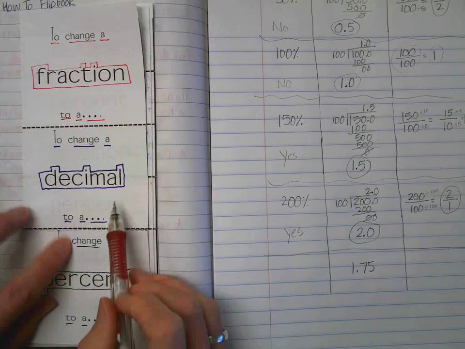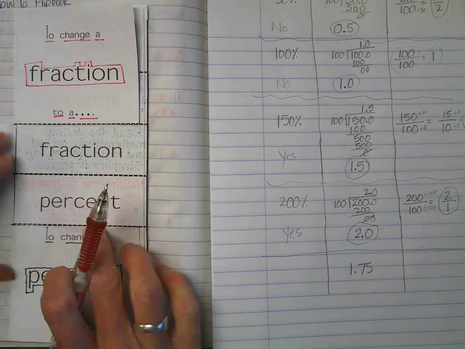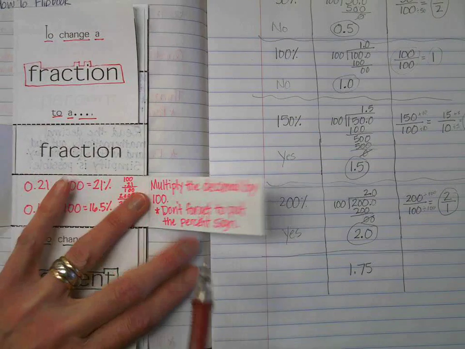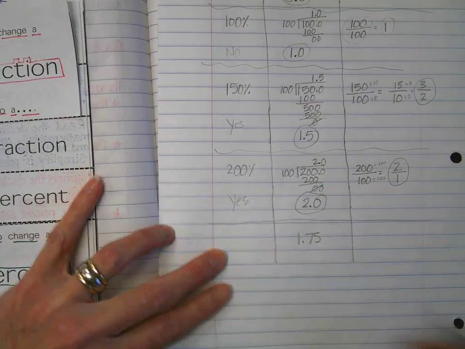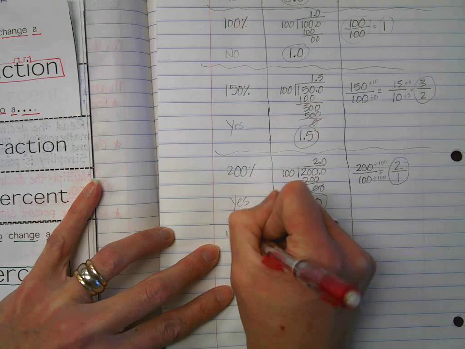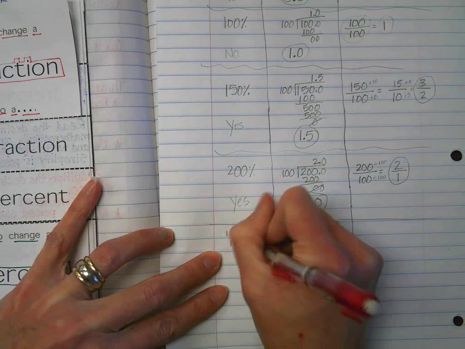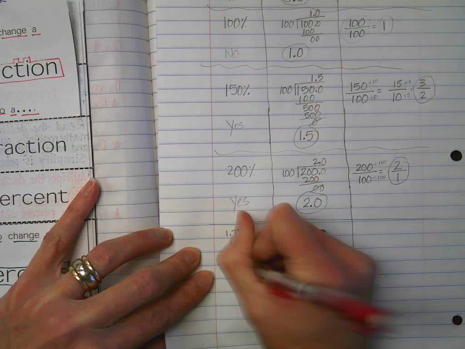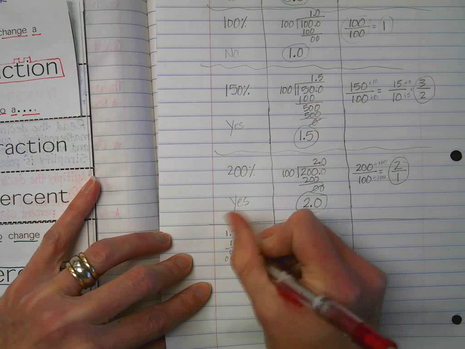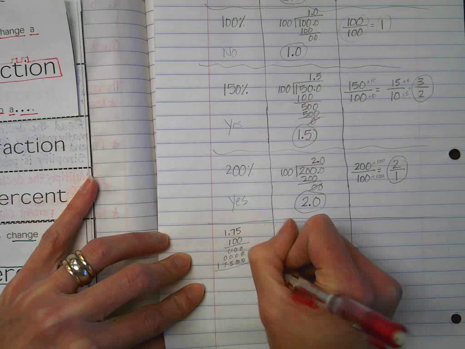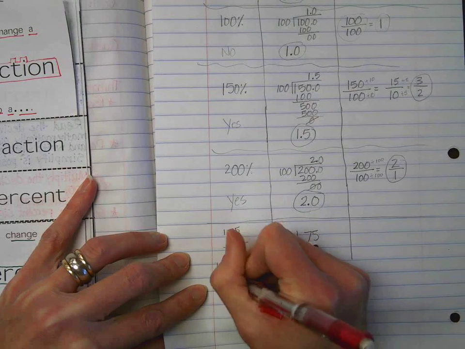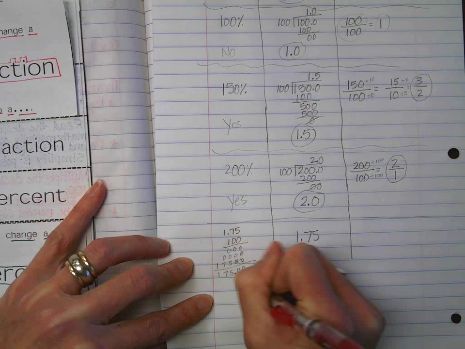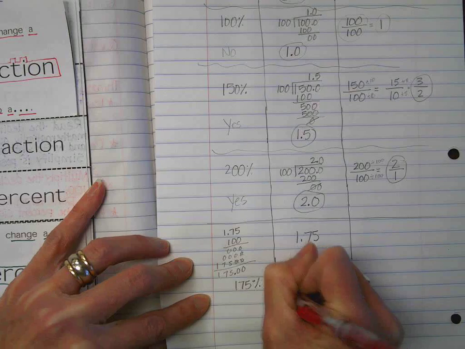So now we go over to our handy-dandy flipbook. We start out with a decimal. We're changing it to a percent. So let's remember what the rule says. Multiply the decimal by 100, and then don't forget to put the percent sign. Okay, so that's pretty easy. So we're going to percent. So we take 1 7/75 times 100. So 0, 0, 0, placeholder, 0, 0, 0, placeholder, placeholder, 5, 7, 1. Add them all together. Pretty simple math, 2 decimal points over. So now we have 175%.